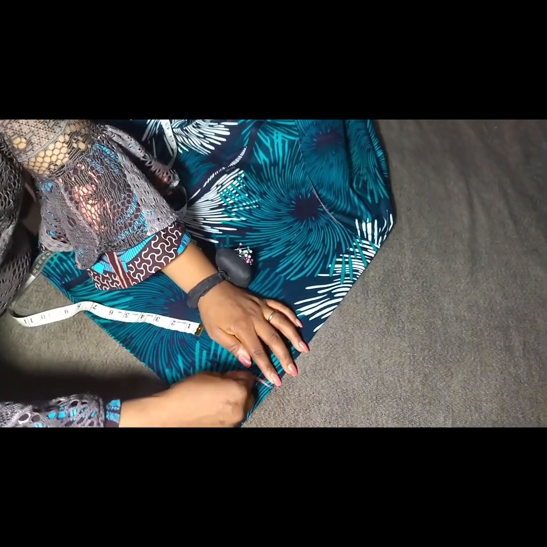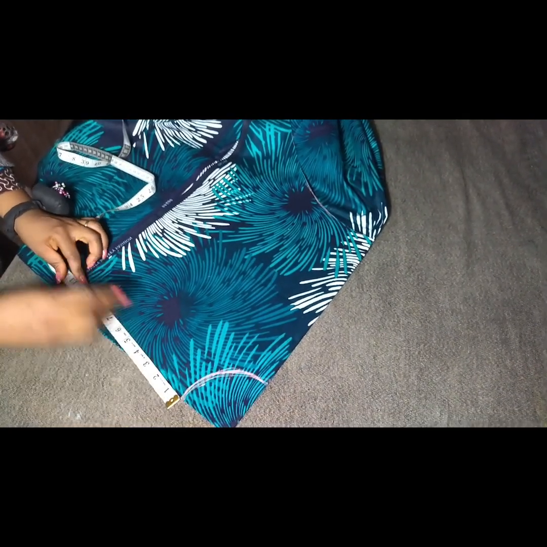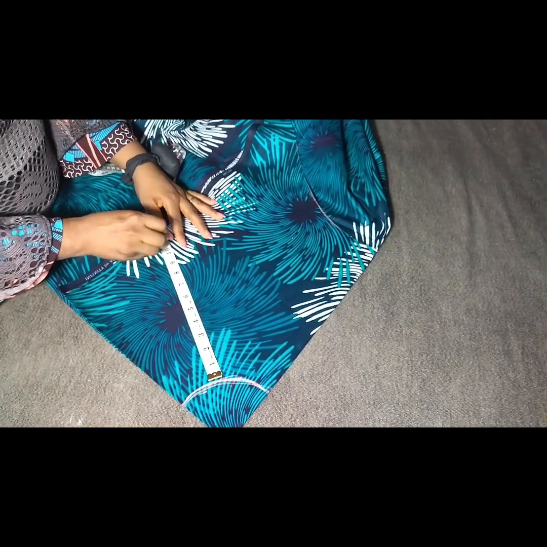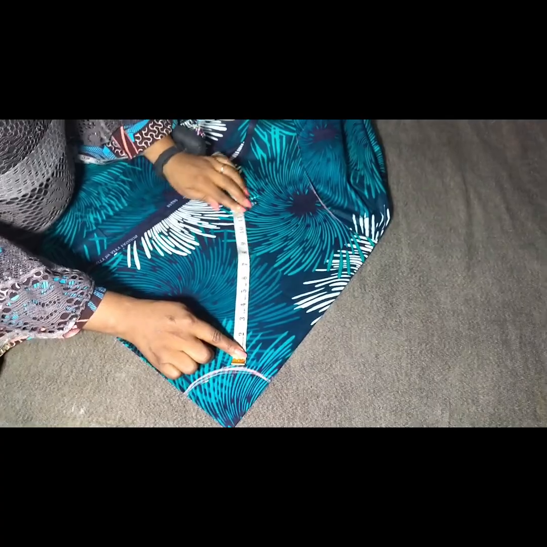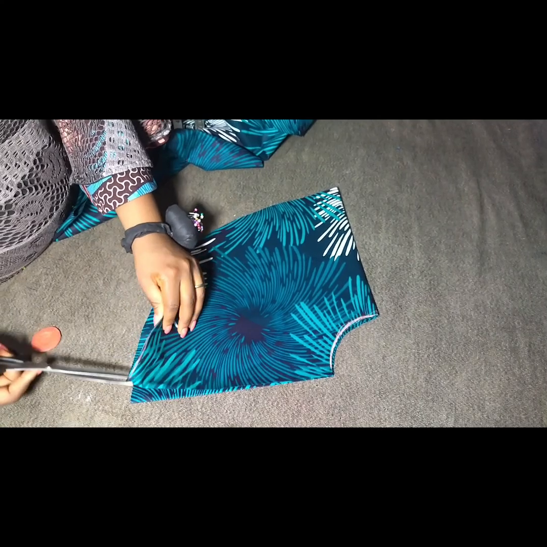So once I'm done with marking my 3 inches, then I'll go ahead and mark my 11 inches, which is going to be the length of the peplum, because the second peplum will be longer than the first. So go ahead and mark it round, and then we'll cut it out immediately. Our second peplum is ready.